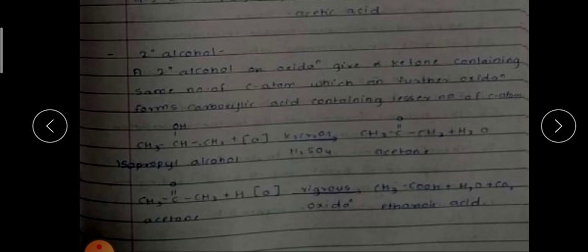This acetone will again react with the nascent oxygen coming from K2Cr2O7, which will be a vigorous oxidation. It is called a vigorous oxidation. Why is it called a vigorous oxidation?